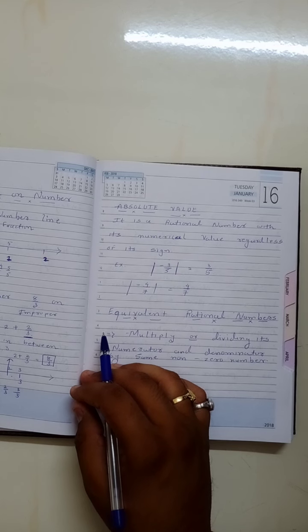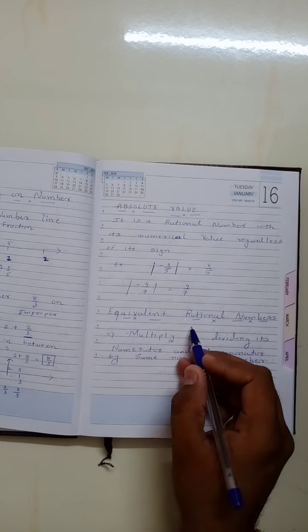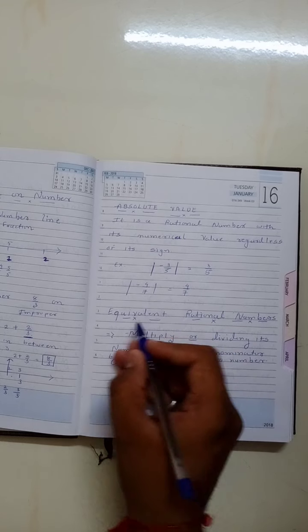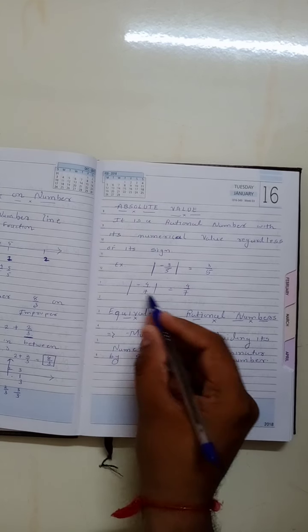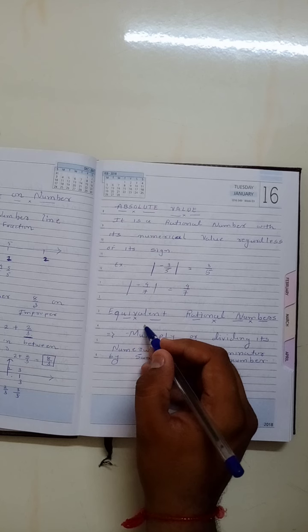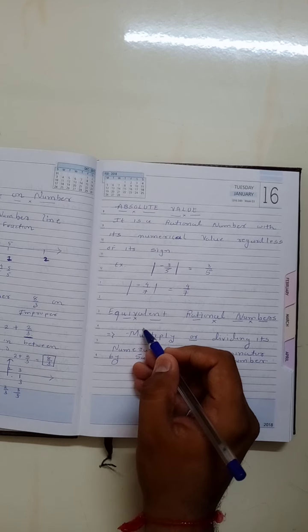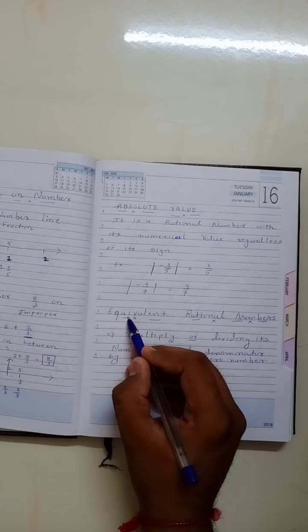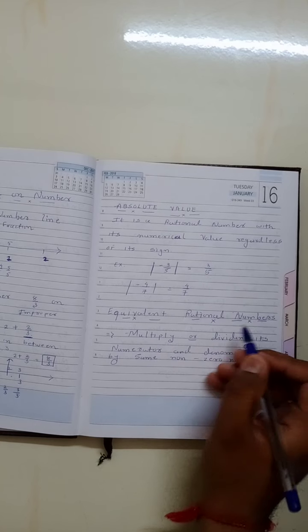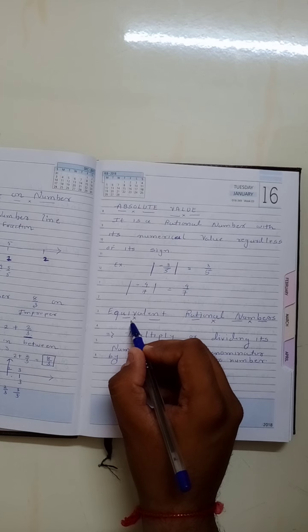Now the next topic will be equivalent rational numbers. What is the meaning of equivalent? Meaning same. The value of the rational numbers will be the same. Once again, for equivalent rational numbers, the value of the rational number will be the same.